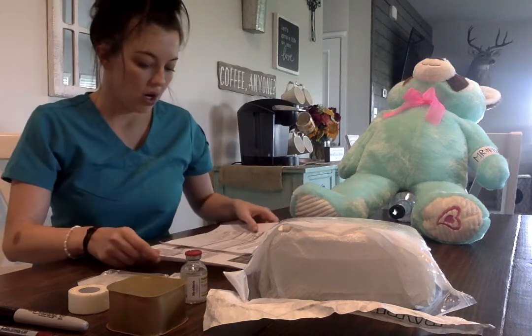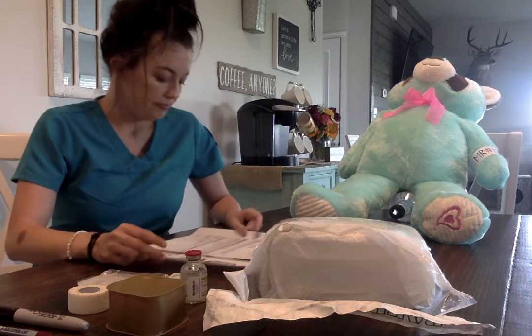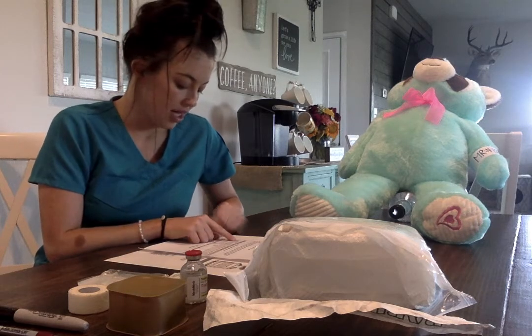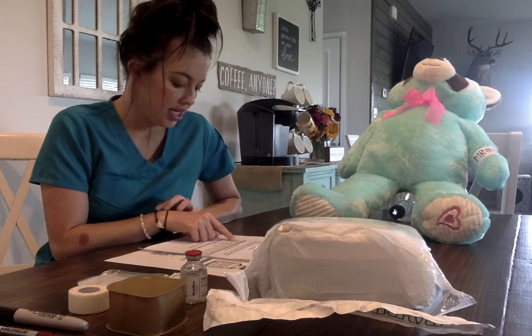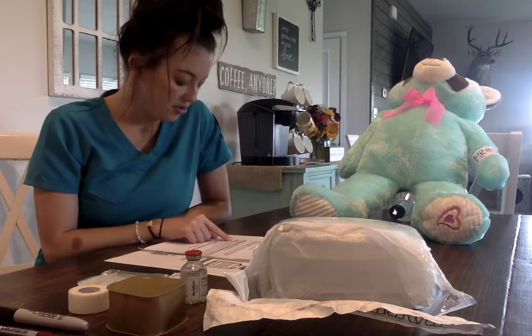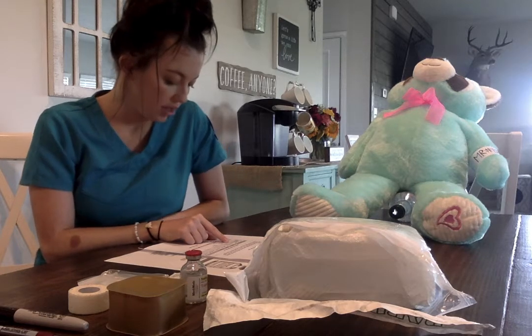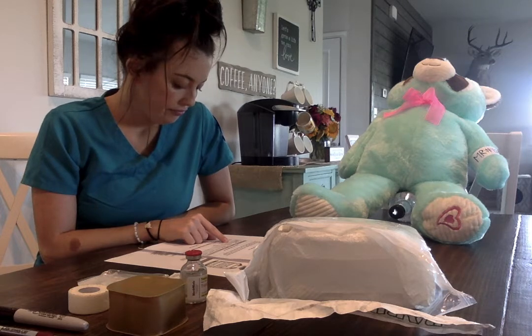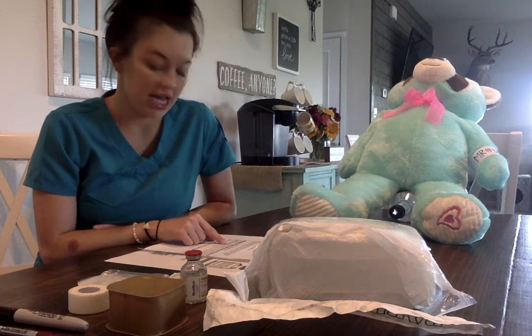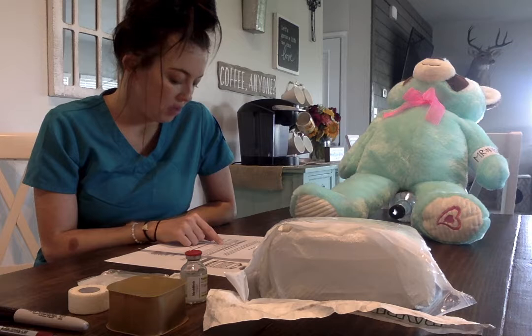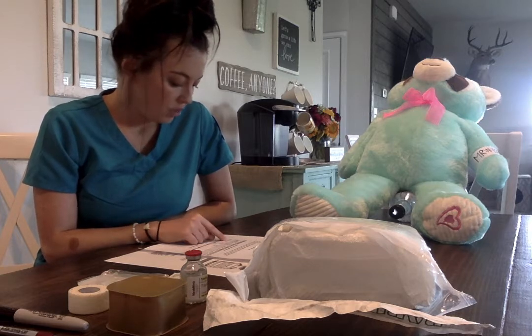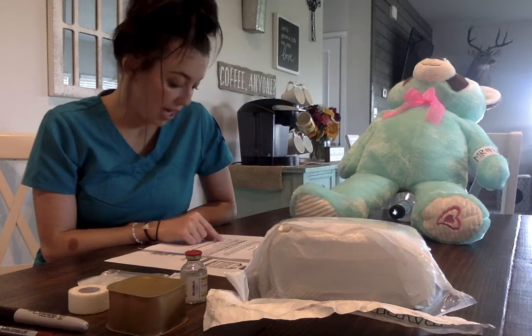So looking at the MAR, it has heparin 5,000 units sub-Q every 24 hours. Last given to him yesterday at 8:45 in the morning. He has morphine 2 milligrams intramuscular every 4 hours as needed for pain.